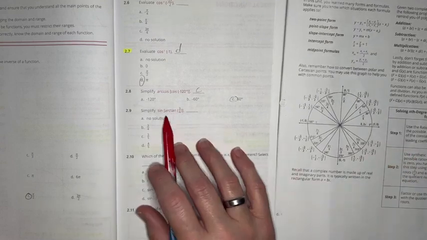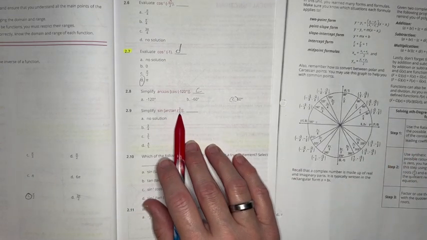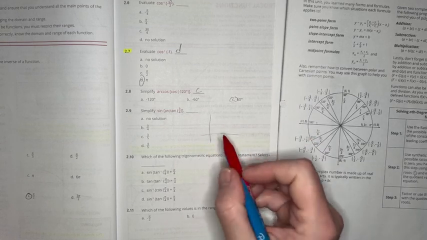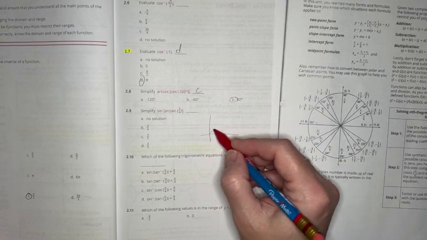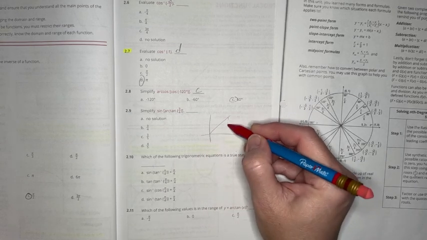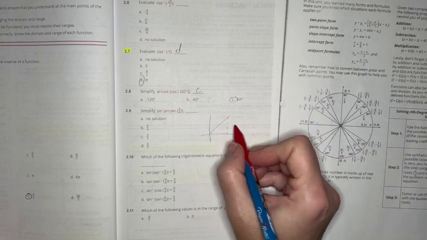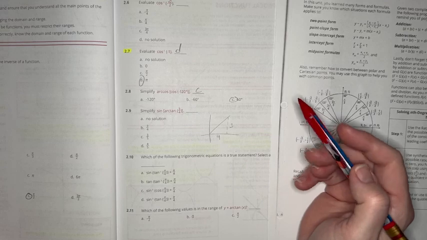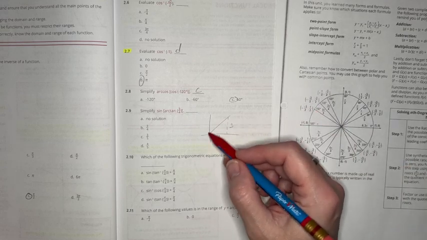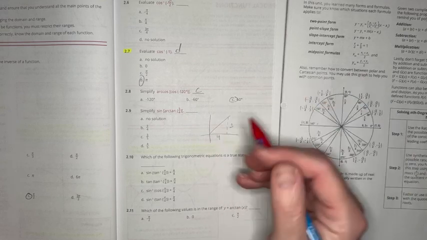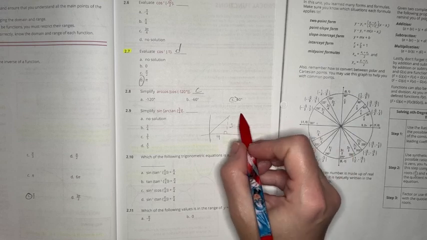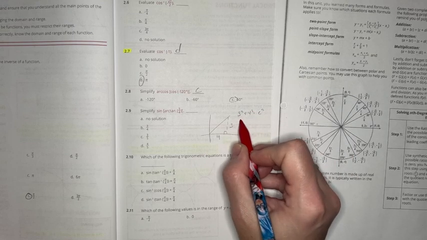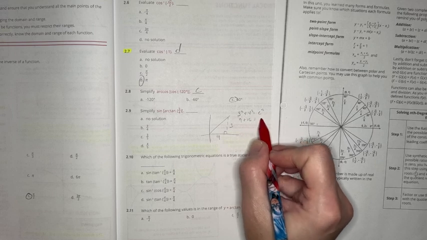It says simplify the sine of the arctangent of 3 over 4. Now, if we think of our tangent, remember our tangent is sine over cosine, or opposite over adjacent. So that tells me that this is 3 over 4, right? To get the sine of that, we have to solve for our hypotenuse of this triangle, okay? Which is going to be 3 squared plus 4 squared equals c squared, or 9 plus 16 equals c squared.